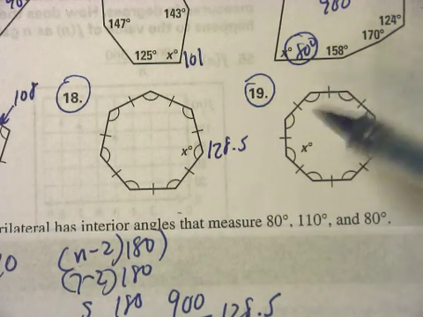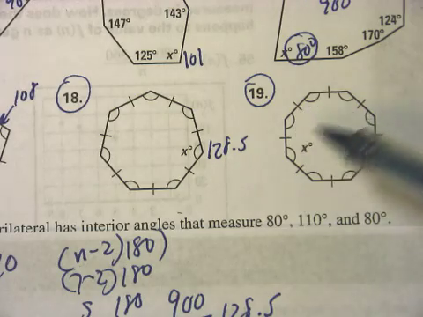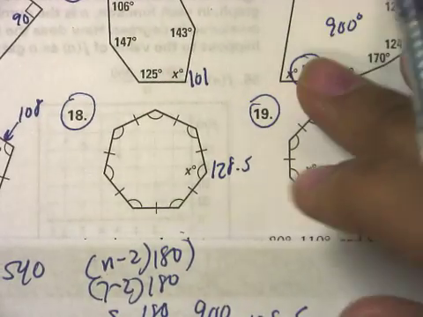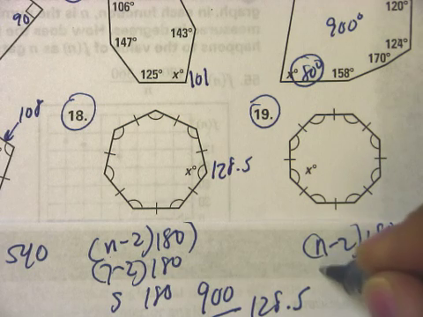And the last question that we have here is another shape. Well, how many sides do I have here? 1, 2, 3, 4, 5, 6, 7, and 8. So what I have here is an octagon, and I'm looking for x.